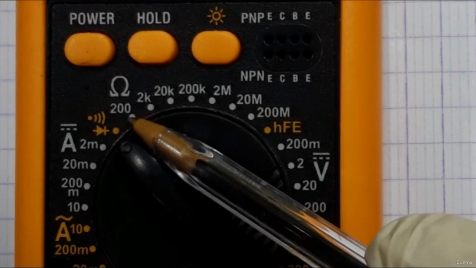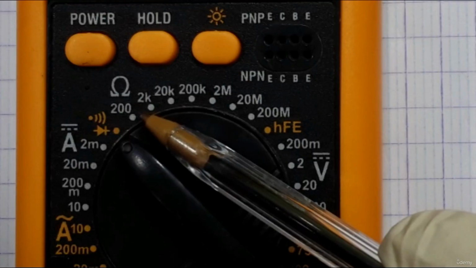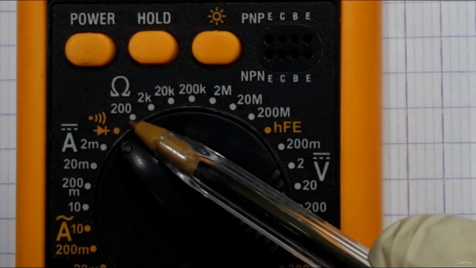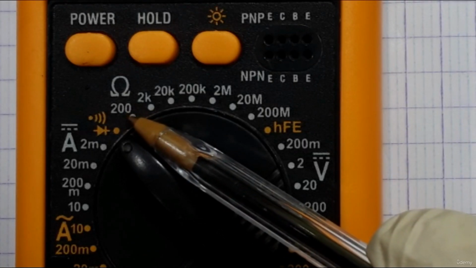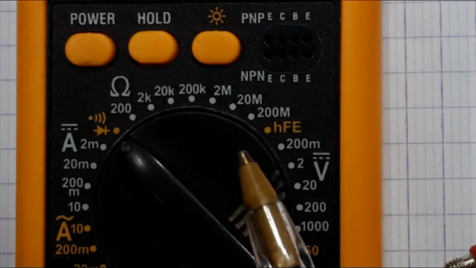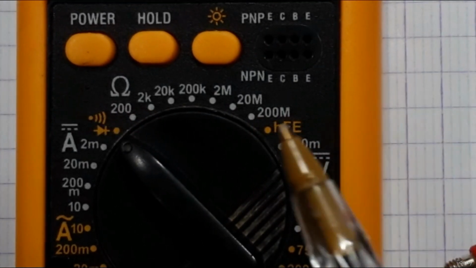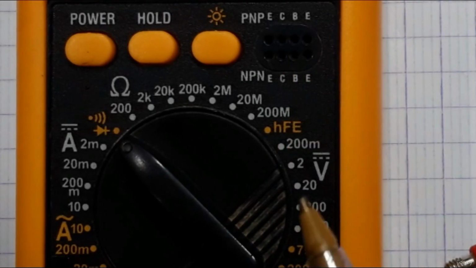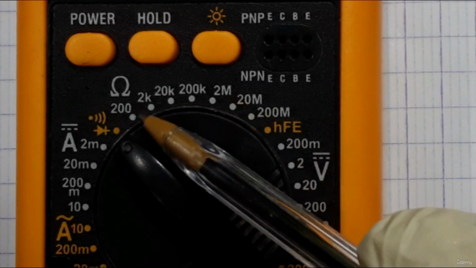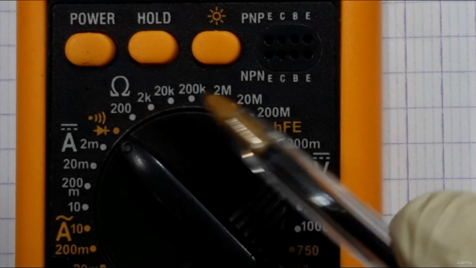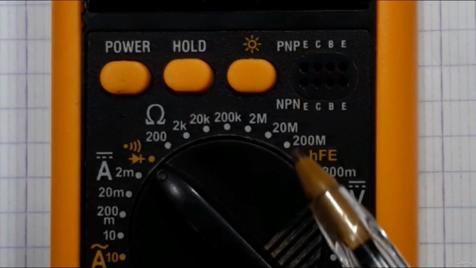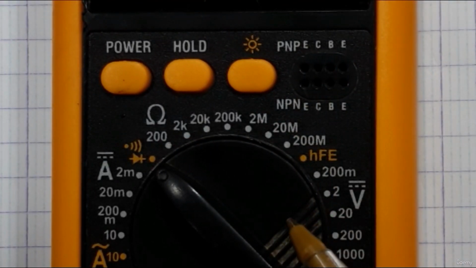So here, for example, we have 200. If you want to measure a resistor that is less than 200, you should use this. If you estimate that the resistor can be equal to 1000 ohm or 1k, you should not use this, you should use this one. Always use the top value, the value that is greater than the resistance that you want to check.